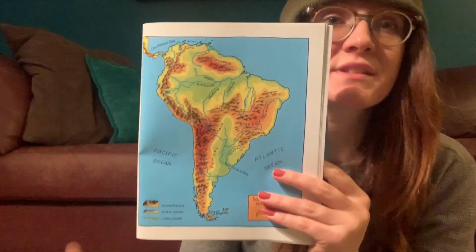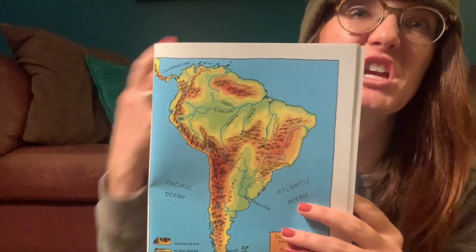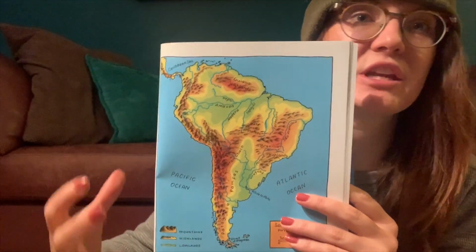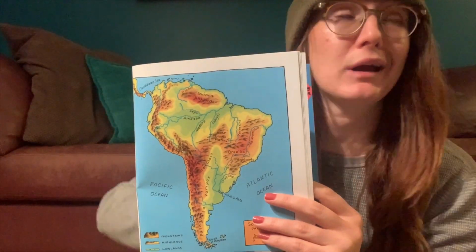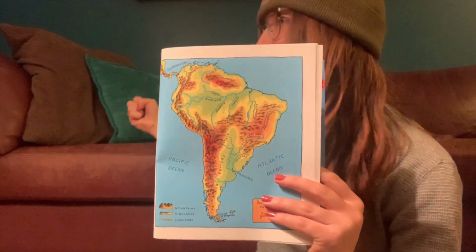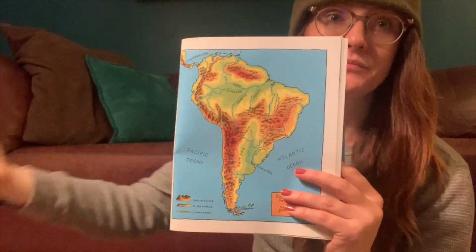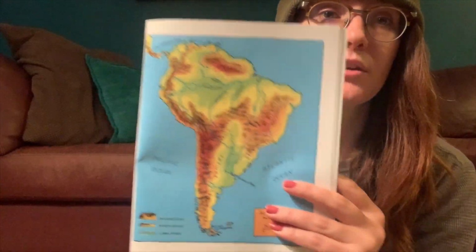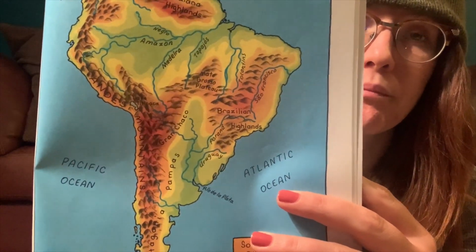Okay, the physical maps represent the physical earth, the earth that was here before humans, that'll be here after humans. Okay, if you took out all of the buildings and everything we've created, what's left you'd see on a physical map.